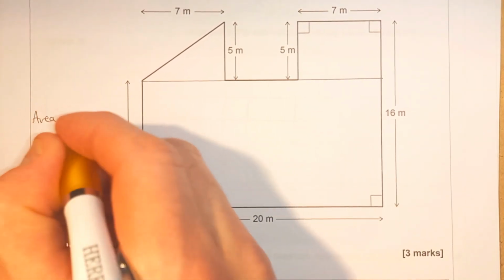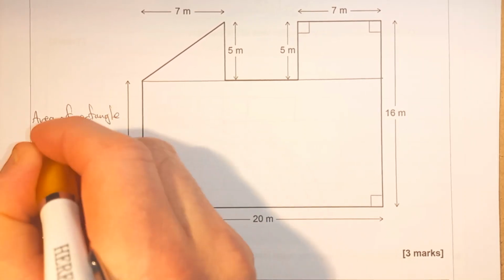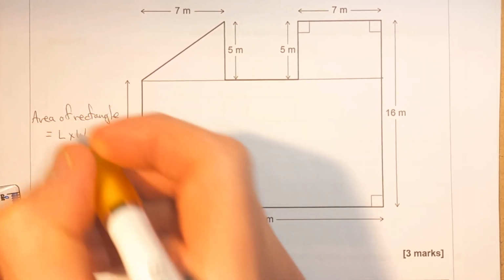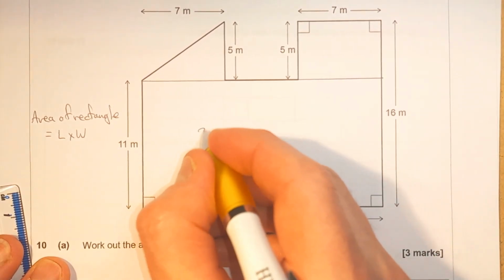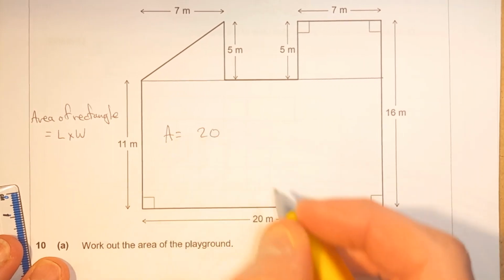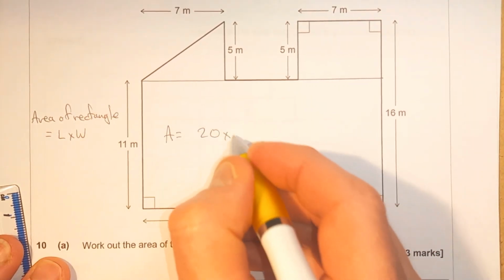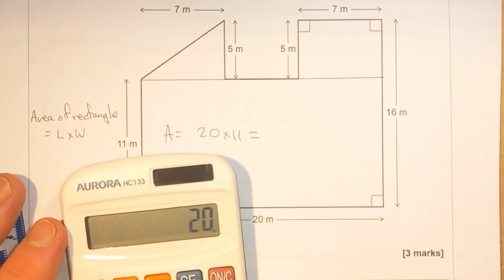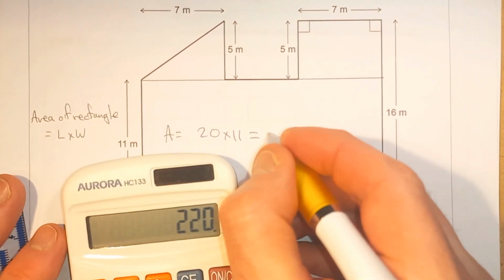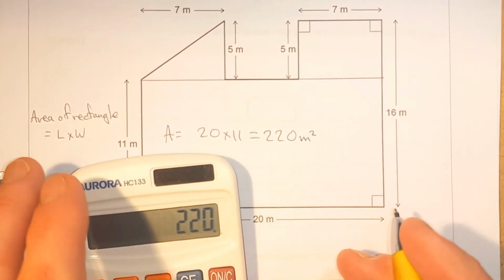And I know that the area of a rectangle is the length times the width. So I might as well do this now. Well, the length is 20 and the width is 11. So 20 times 11, we've got 220, and that's meters squared.